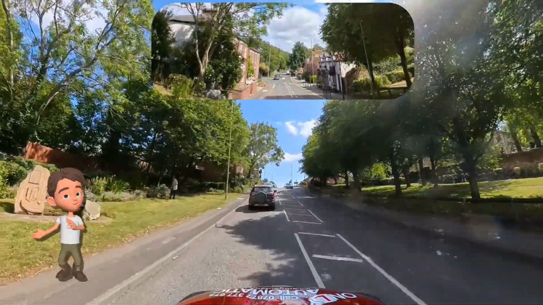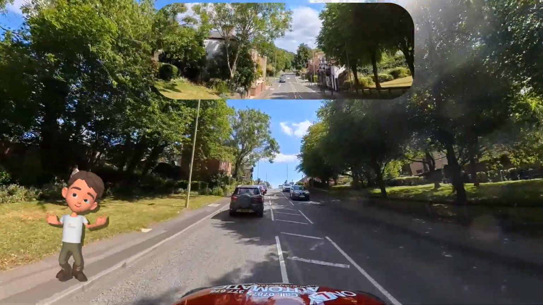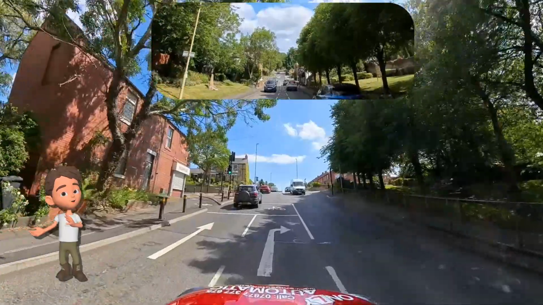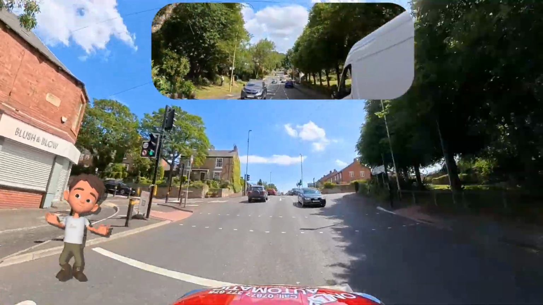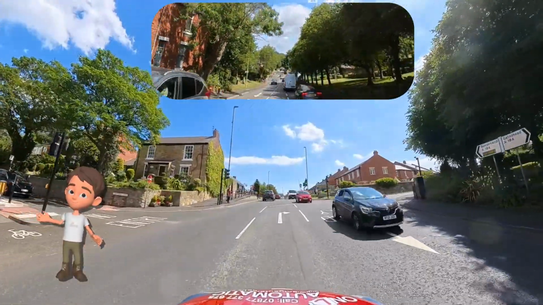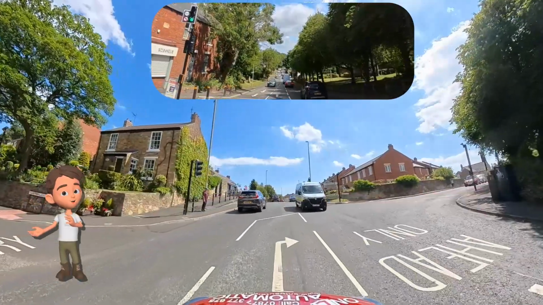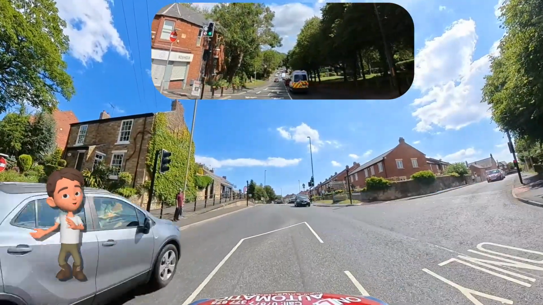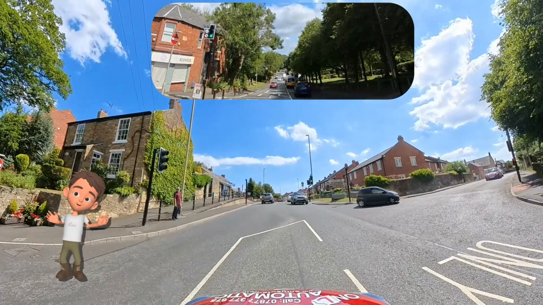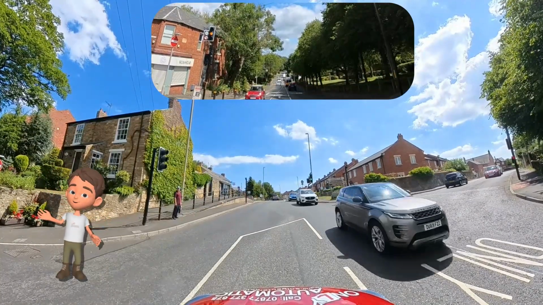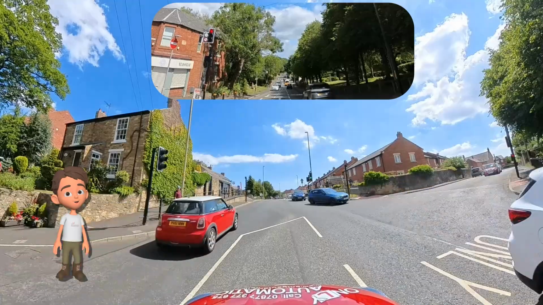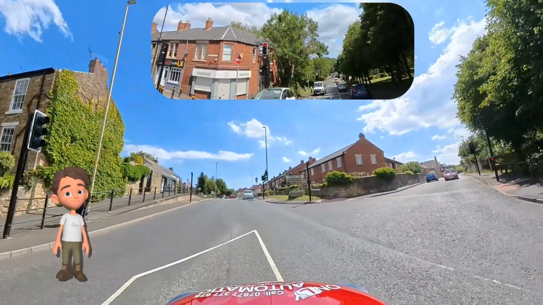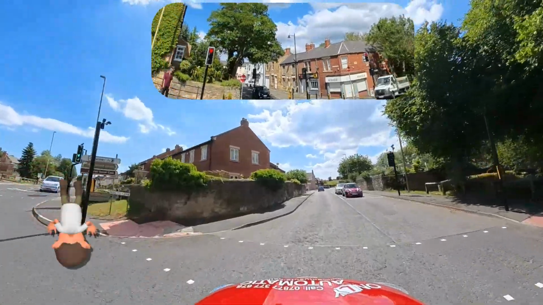Check mirrors and blind spots. Before changing lanes, check your rear view and side mirrors, and glance over your right shoulder to ensure the lane is clear. Merge smoothly. Once you see a gap, move into the right turn lane without sudden movements, keeping a steady speed. Position correctly. Align your vehicle in the center of the lane, ready to turn when the traffic lights or road conditions allow. These steps help ensure you are in the correct position, minimizing disruption to the flow of traffic behind you.